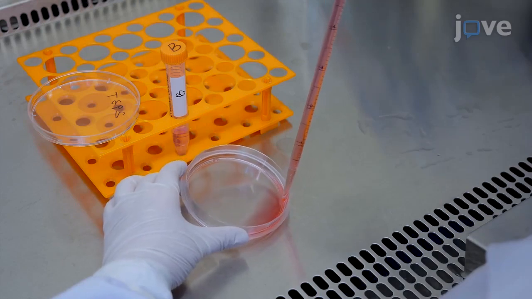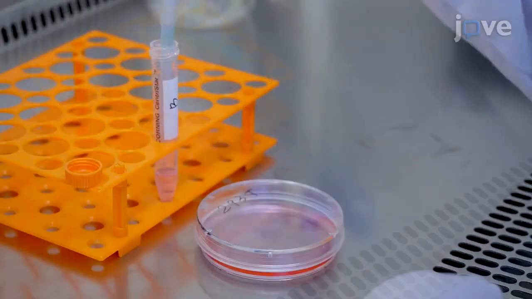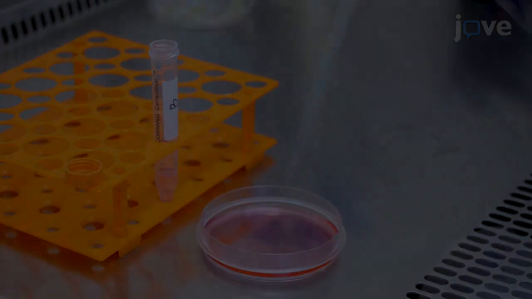Remove 5 ml of medium from the cell culture dish. Then add 5 ml of the lipid DNA complex.